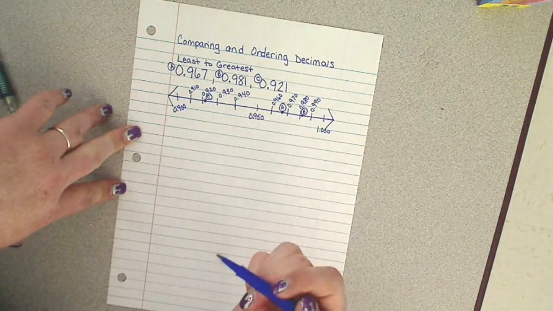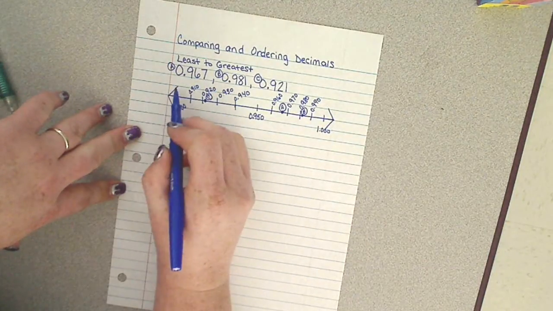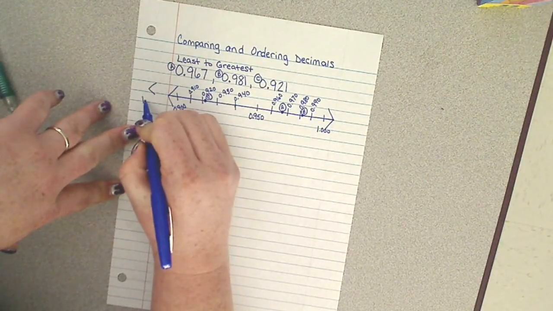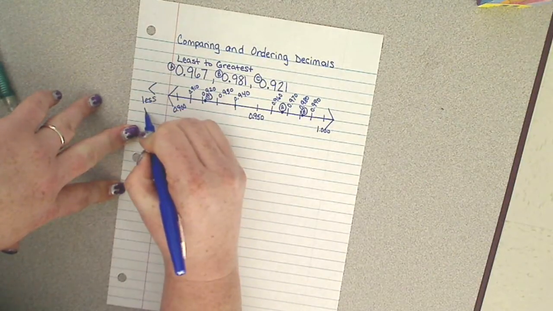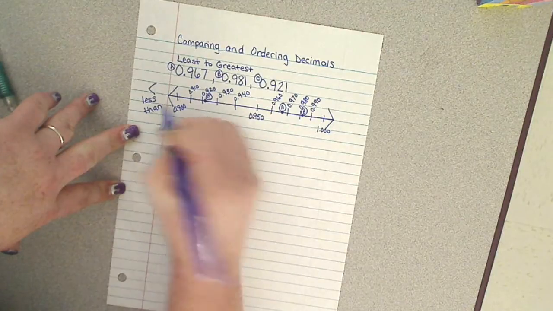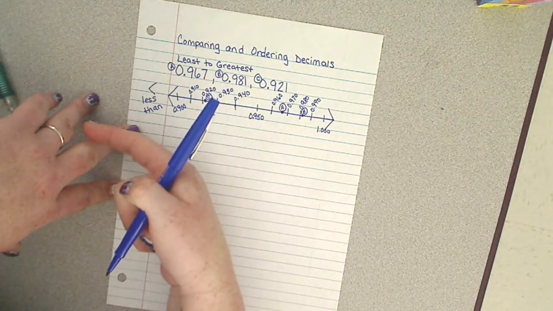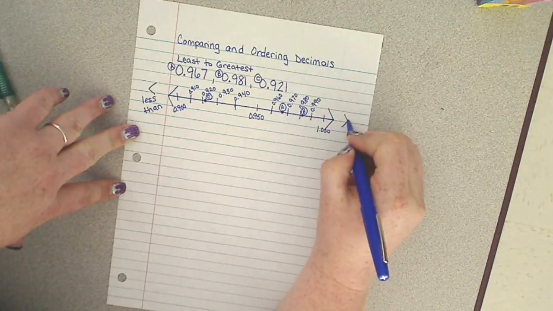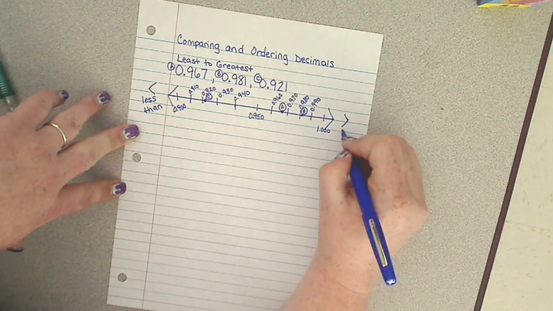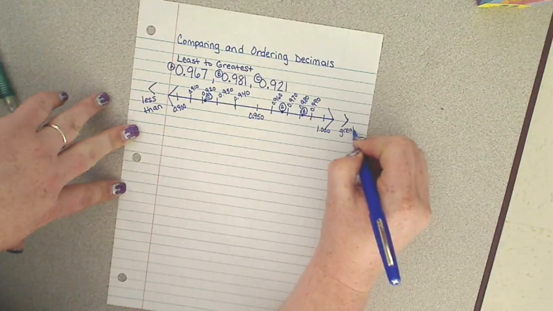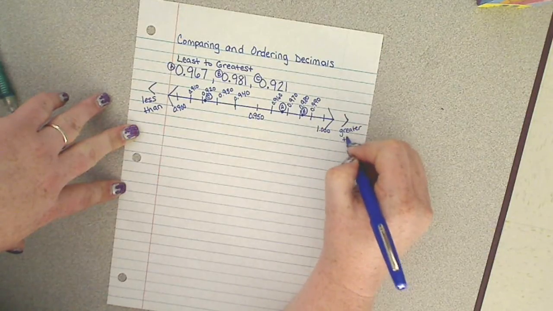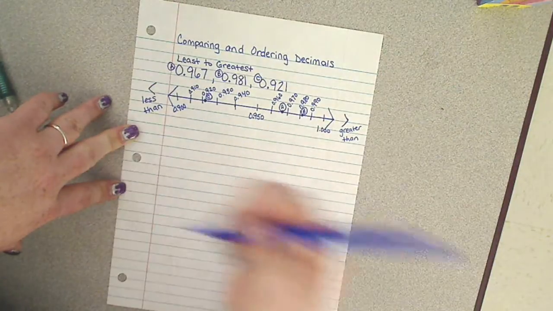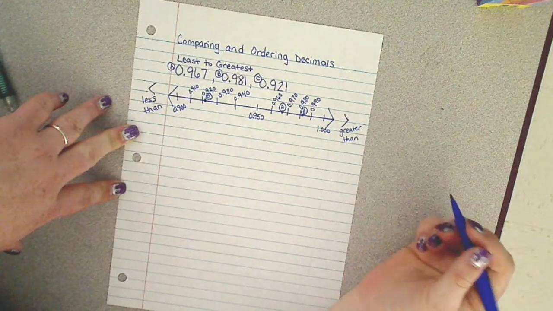And last week we talked in class about how this side correlates to the less than symbol. So if you're going to the left on a number line, it's going to be less than. And then if you're going to the right, it's going to be greater than. The more left you go, the smaller the number. The more right you go, the greater the number.